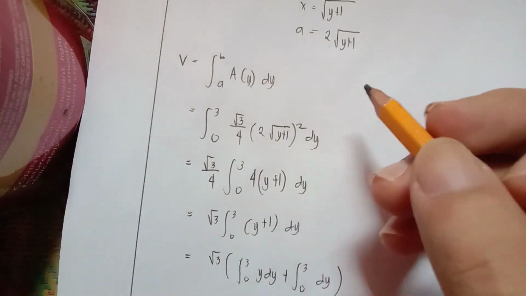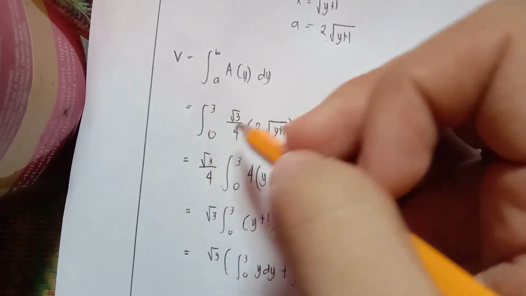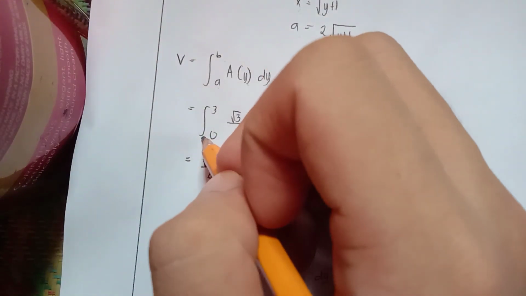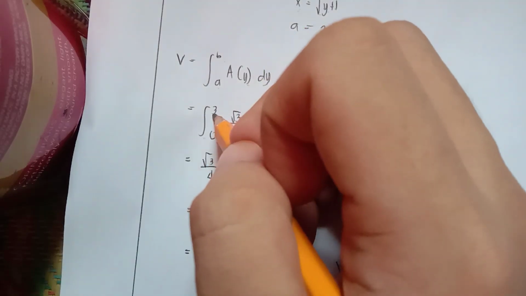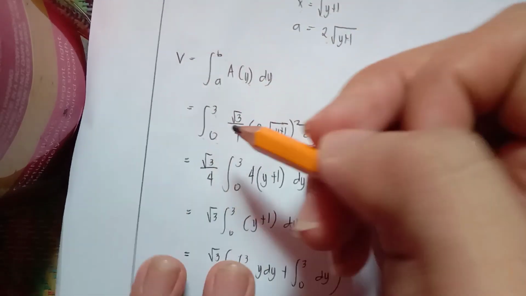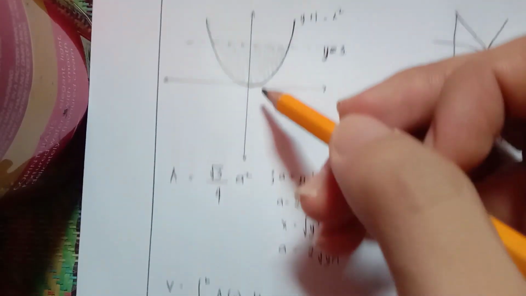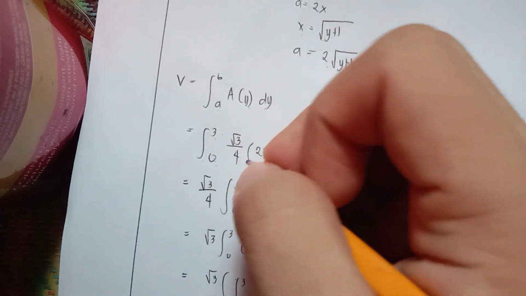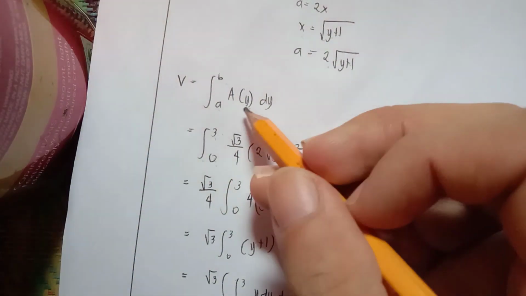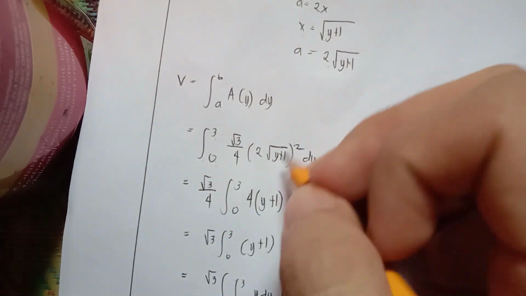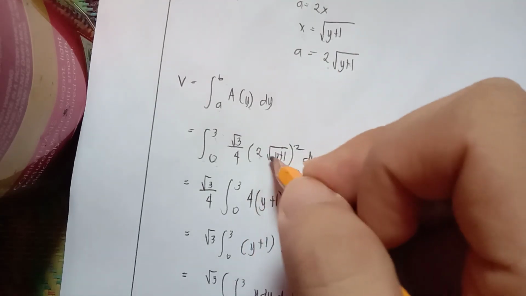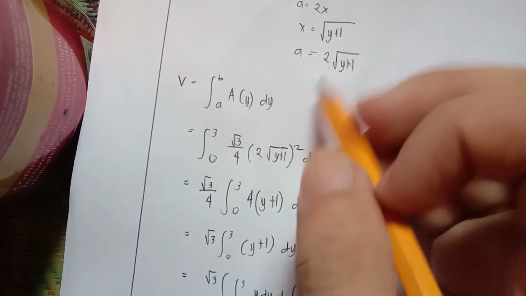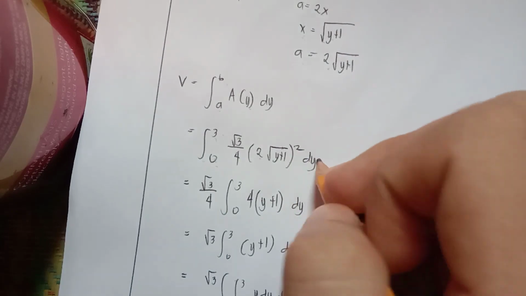Then substitute integral from 0 to 3, since yung limit natin 0 to 3 dahil 0 dito, then 3 dito. So ang limit natin is from 0 to 3, square root of 3 over 4. Then yung a natin dito in terms of y, 2 square root of y plus 1 squared dy.